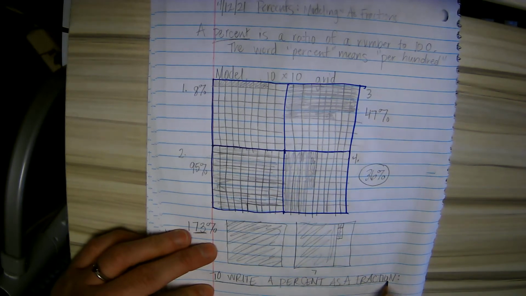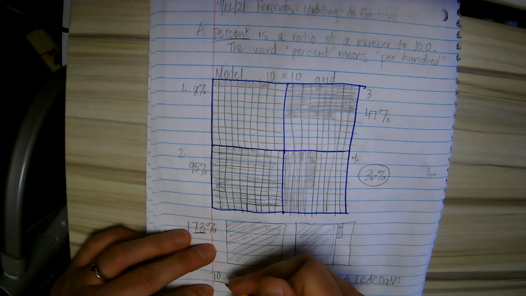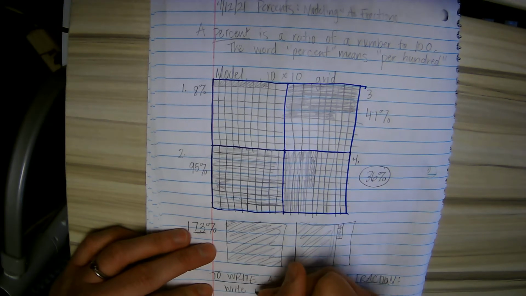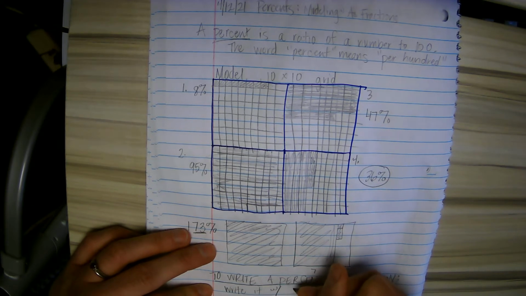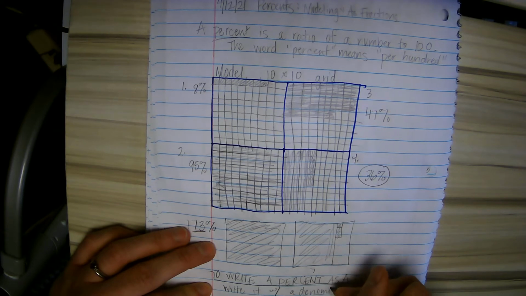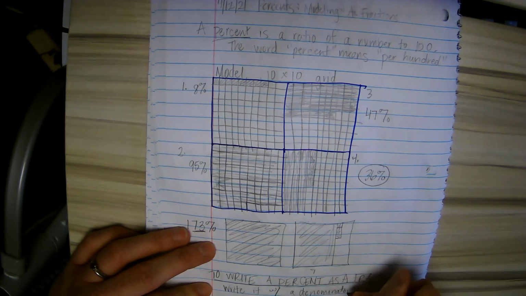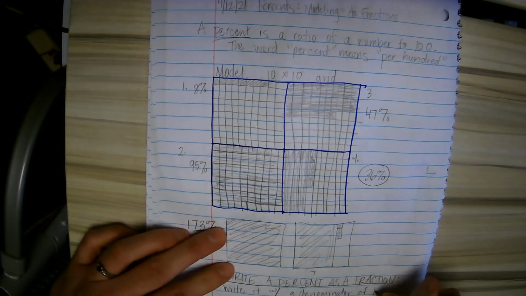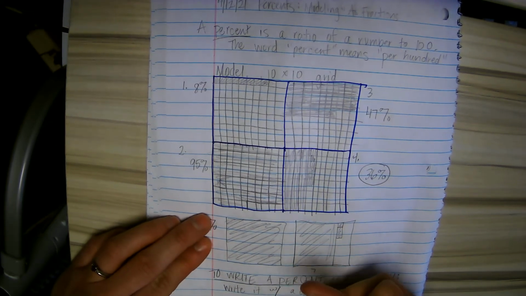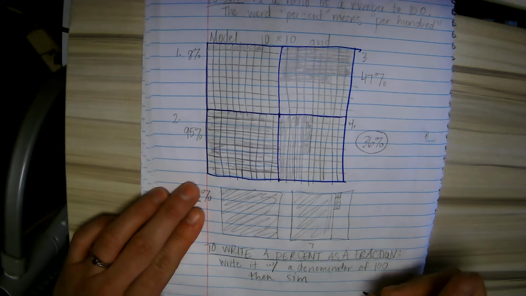To write a percent as a fraction, you're going to write it with a denominator of 100 and then simplify. Okay?